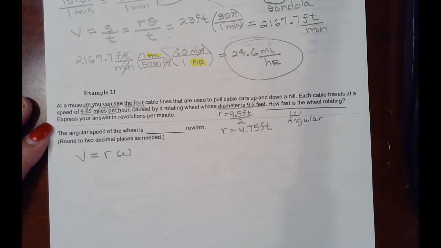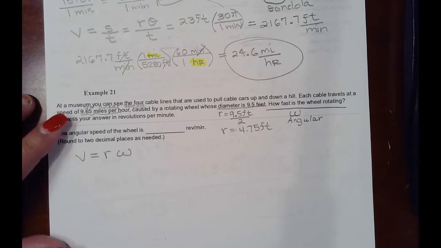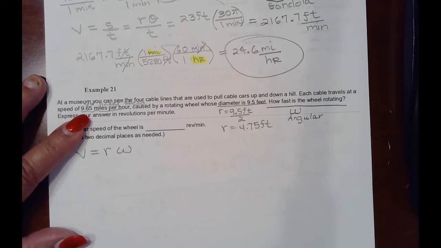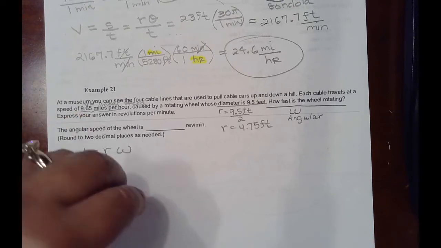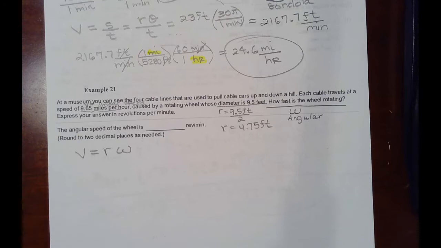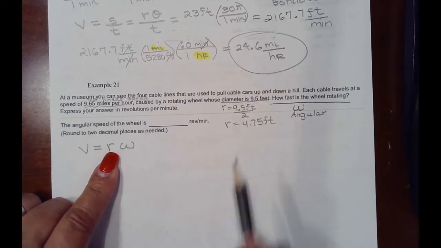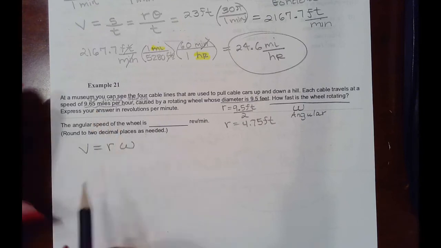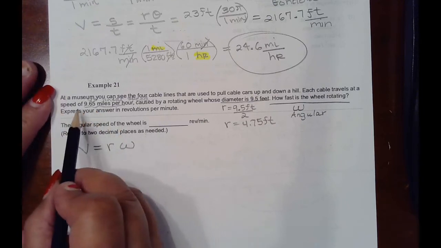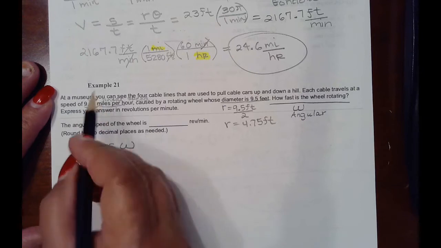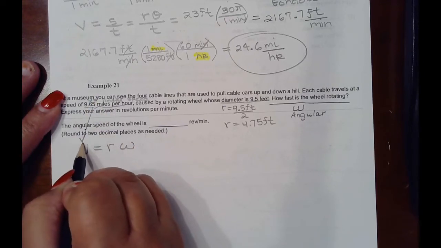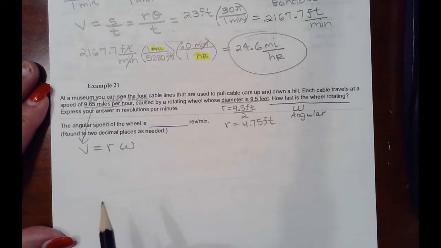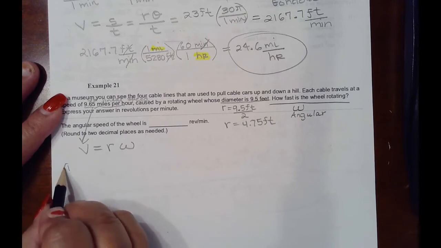So what we're going to do here is turn this 9.65 miles per hour into so many feet per hour so that you have the same kind of length unit on both sides. As I said, we're going to be plugging this in, it's in feet, yet this one's in miles. So to make them compatible, I'm going to take that linear speed that they've given us, which is this value right here, and convert it into feet first. So this is going to be my first step.